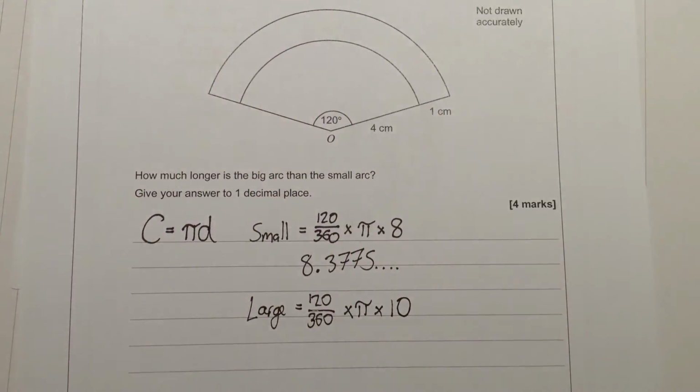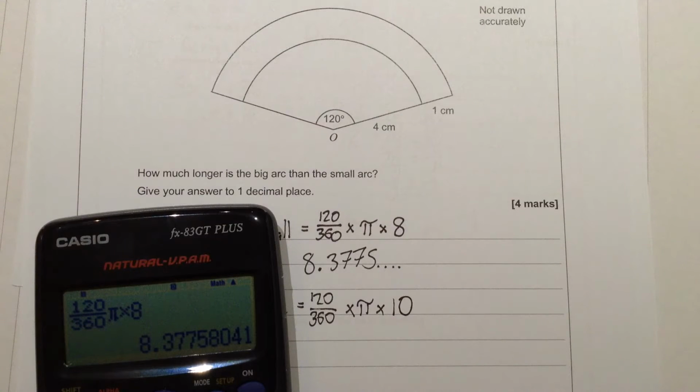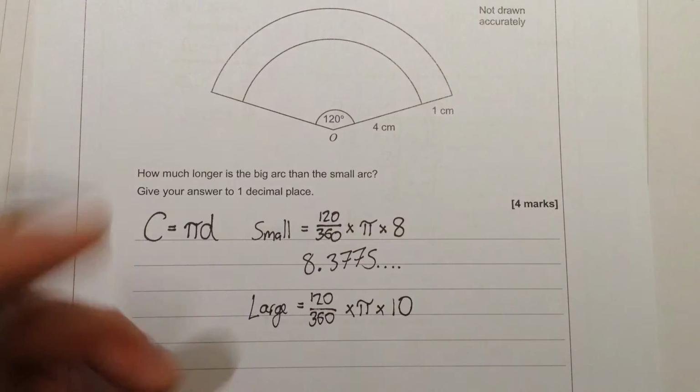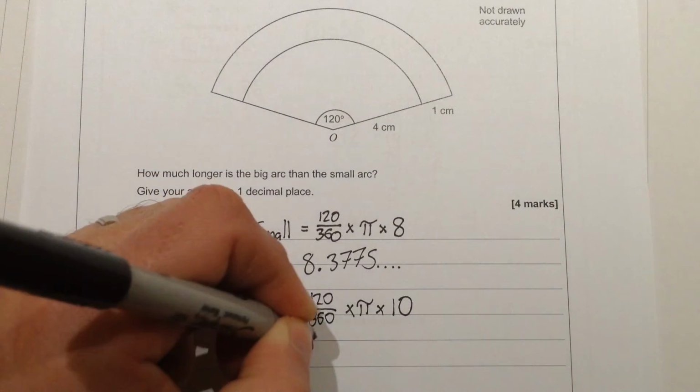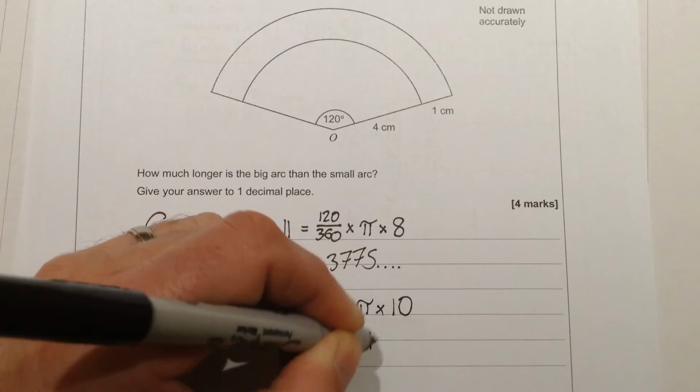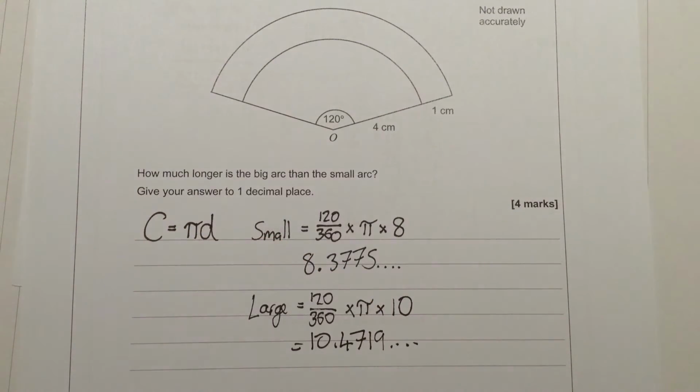So again, I take my calculator, and this time I need to do 120 over 360 times by pi times by 10, and again change it into a decimal, so 10.4719. Of course, there's more numbers after that.